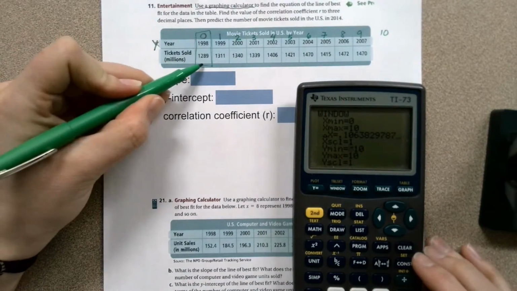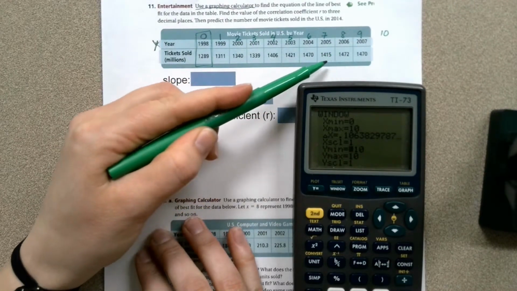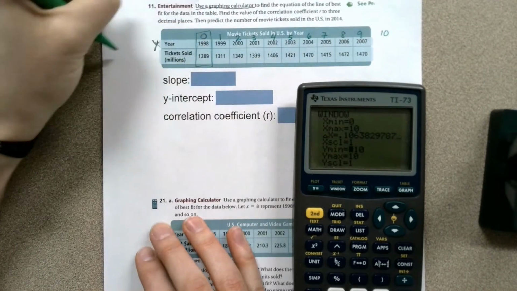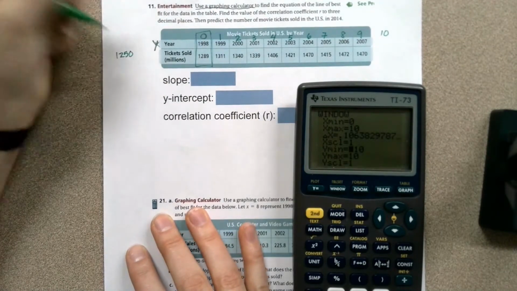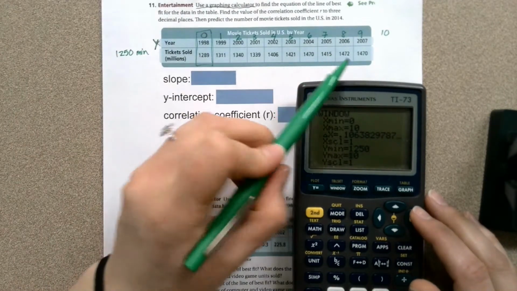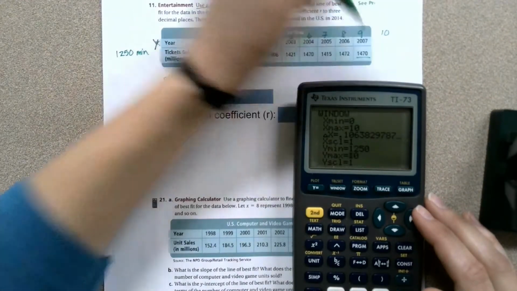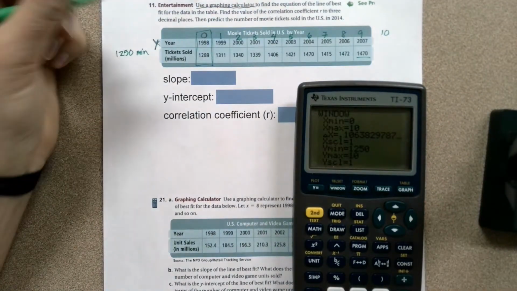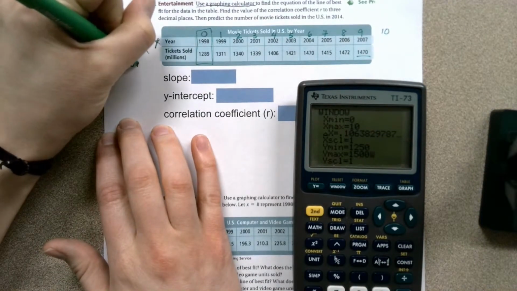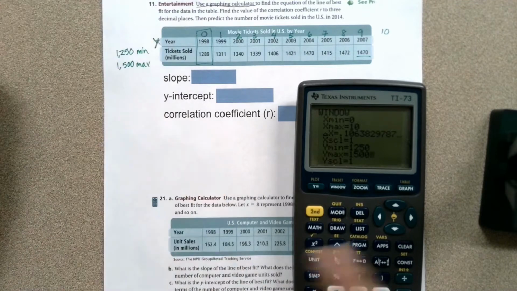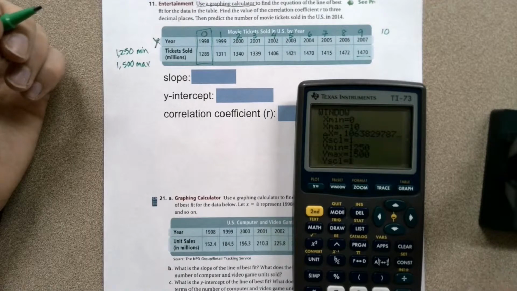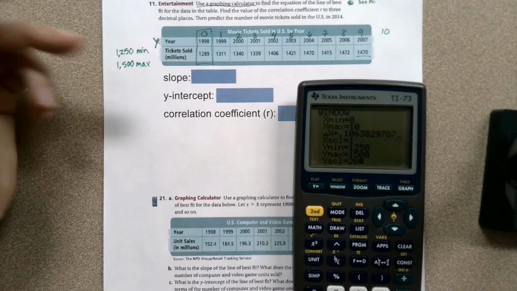When we look at our y minimums, the smallest value we see is right here, so we'll maybe go a minimum of 1,250 on our graph. With a maximum, we have to get at least up to 1,470. So we'll go 1,500 for our max on the y-axis. And for our scale, because that's a little bit larger, we can count by, we'll say 20 this time.